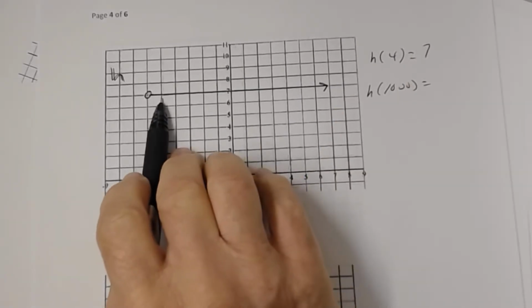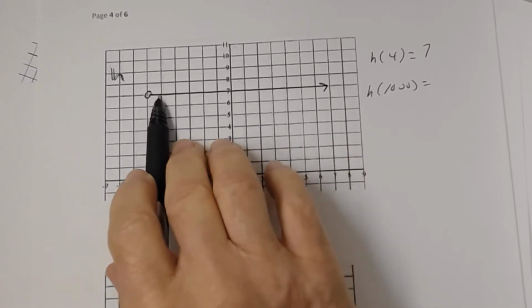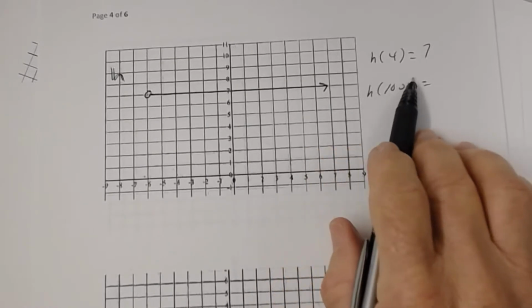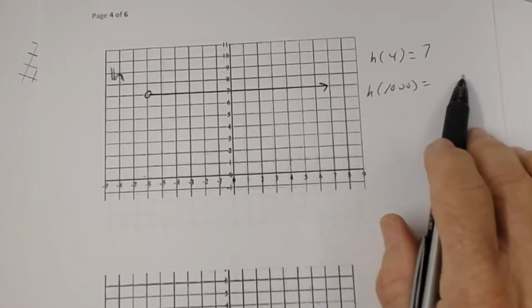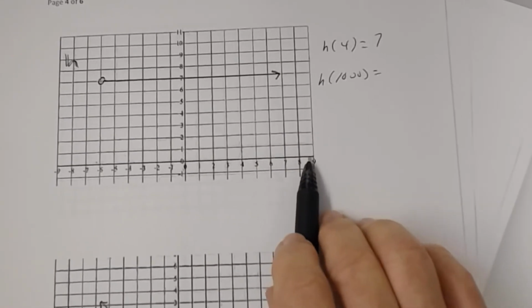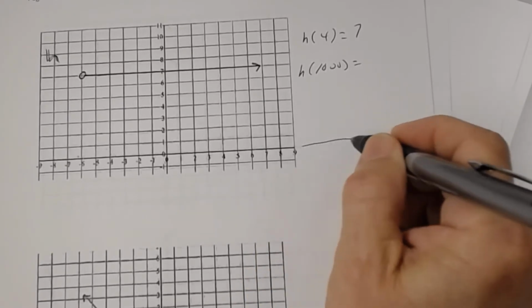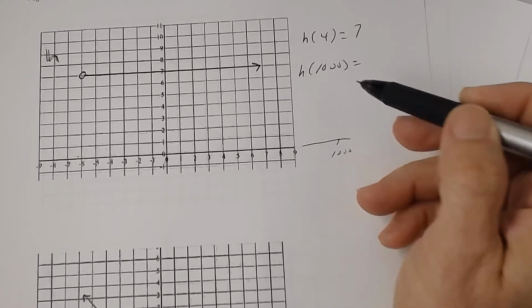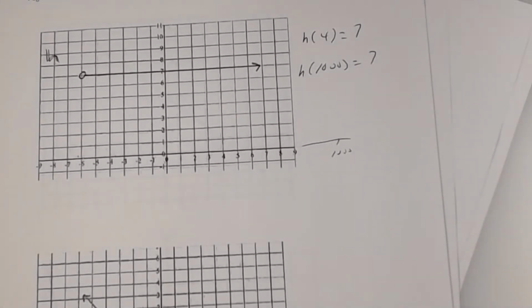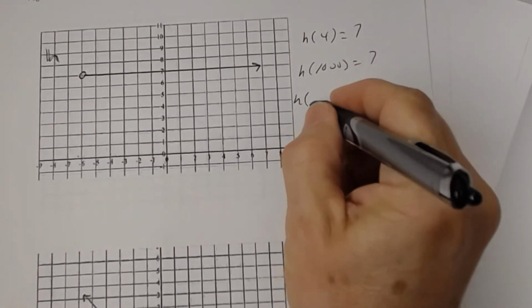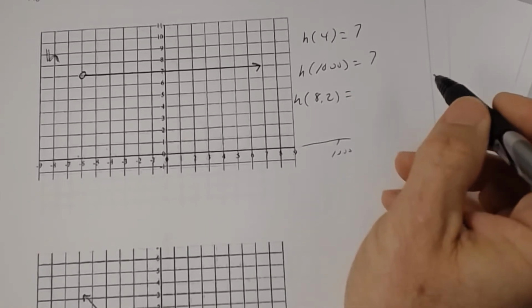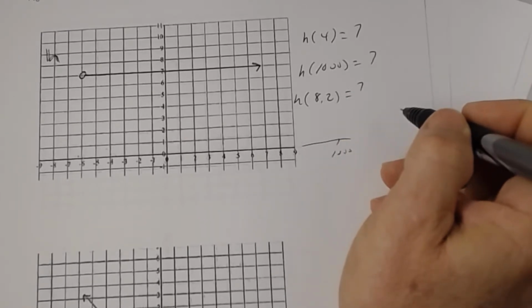Look at this. It's a horizontal arrow, right? So all these y values are what? 7. Remember, this arrow keeps on going. So all these y values are what? 7. So when x is 1,000, let's say this was 1,000 right here, what's my y value? 7. So if I'm using any x value in the domain, I could say 8.2. What is h of 8.2? 7. Okay?